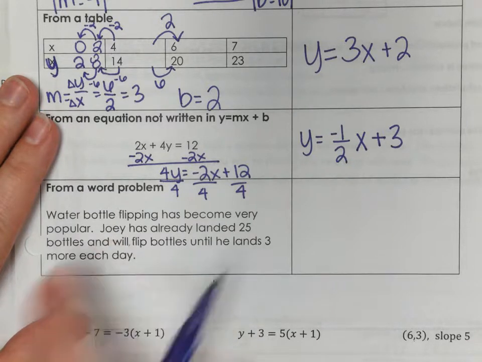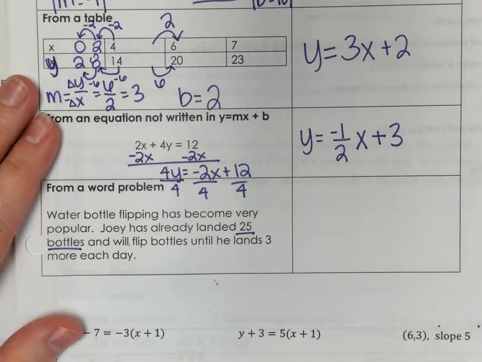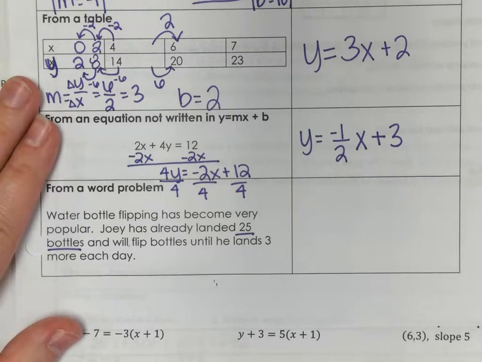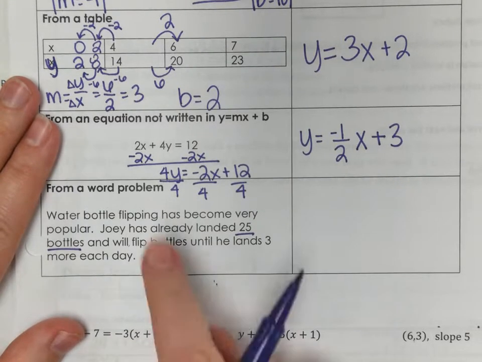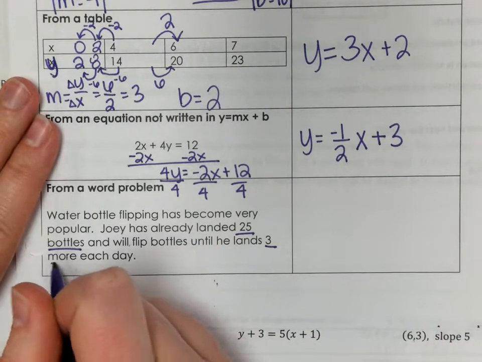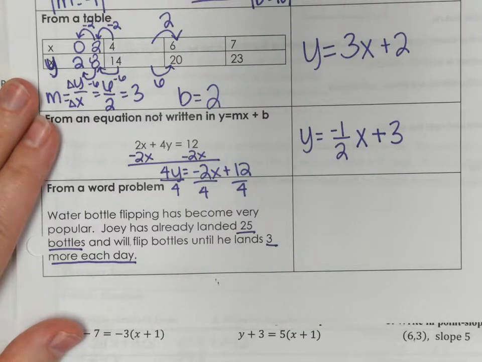Joey has already landed 25 bottles. Okay, he's landed 25 bottles. So how many successful bottle flippings has he done? Obviously 25. Now he will flip bottles until he lands 3 more each day. So basically, we're finding a way to change what? X equals 25. X plus 3. Y equals 3x plus 25.